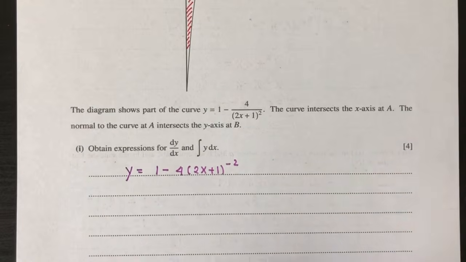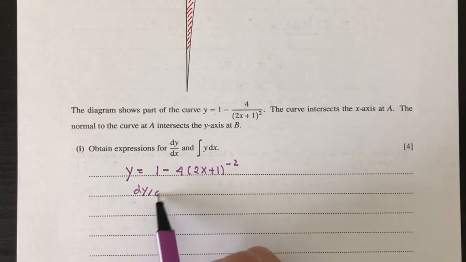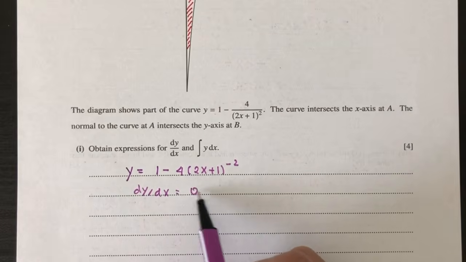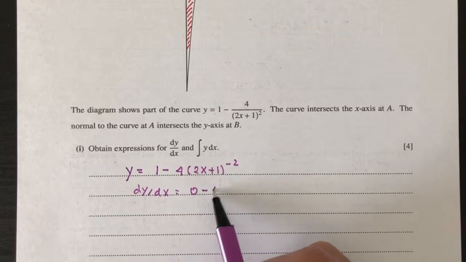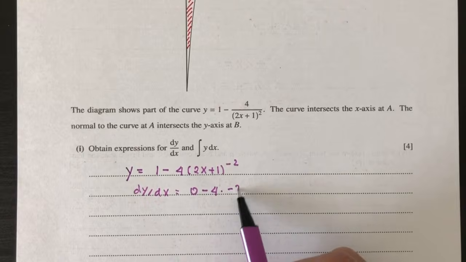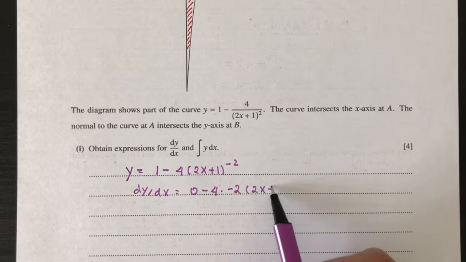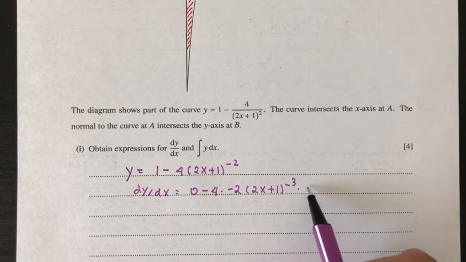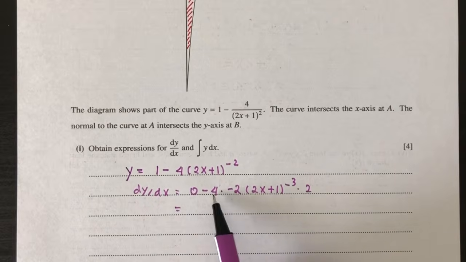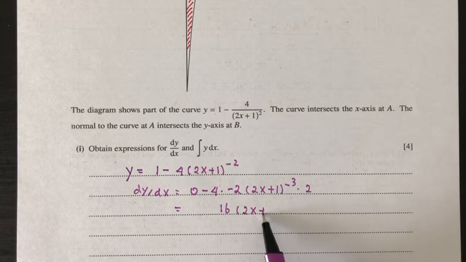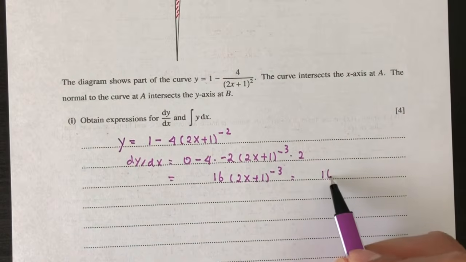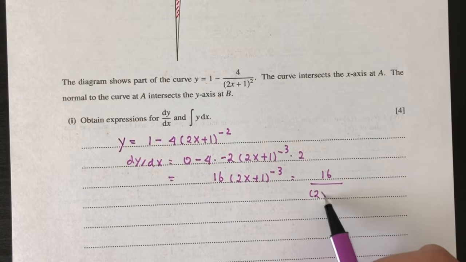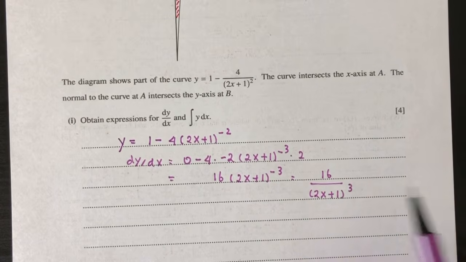Now to find dy by dx, that will be 0 minus 4 times minus 2, (2x plus 1) to the power minus 3, times 2. That will become 8 times 2, that will be 16, (2x plus 1) to the power minus 3, which is 16 over (2x plus 1) to the power 3.